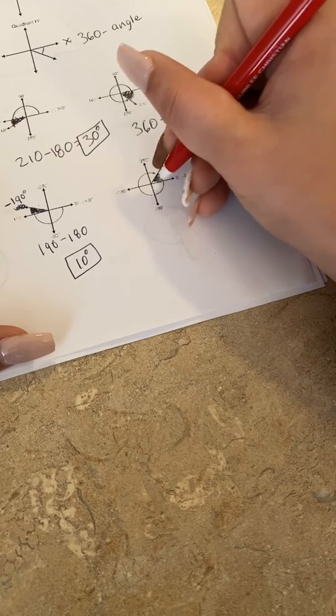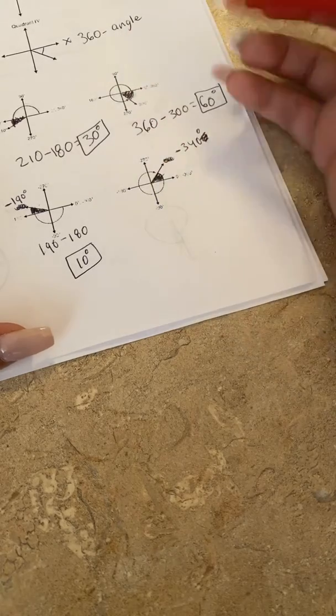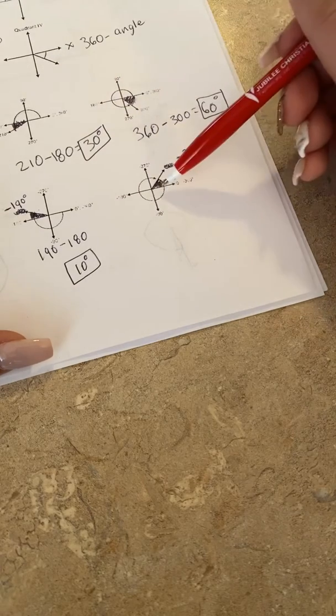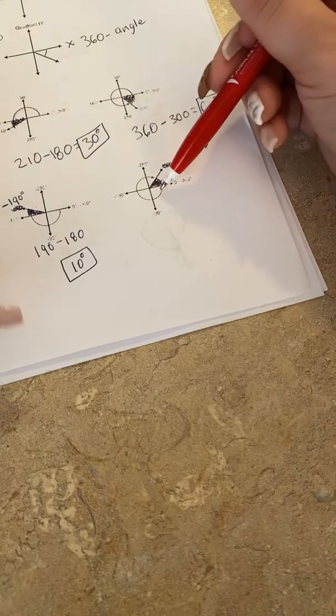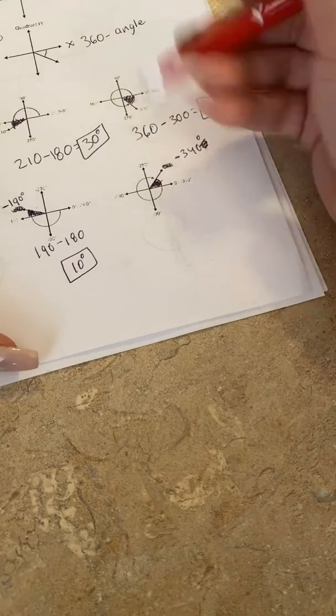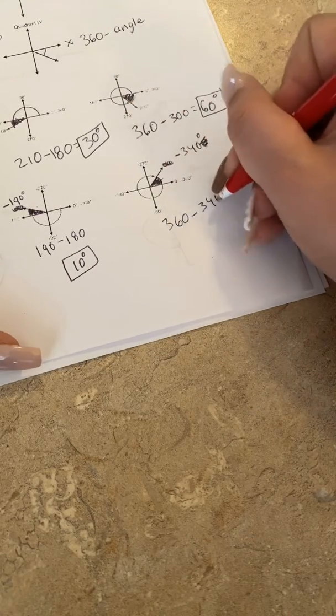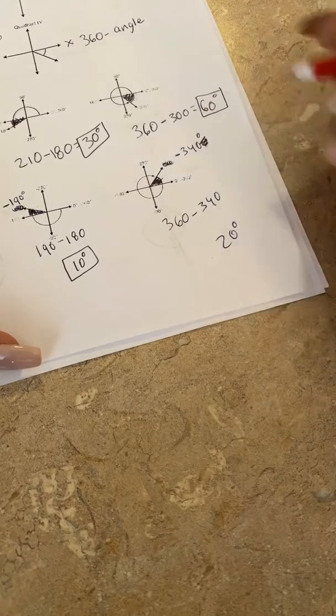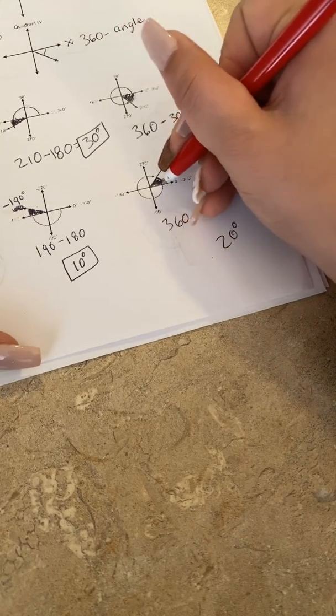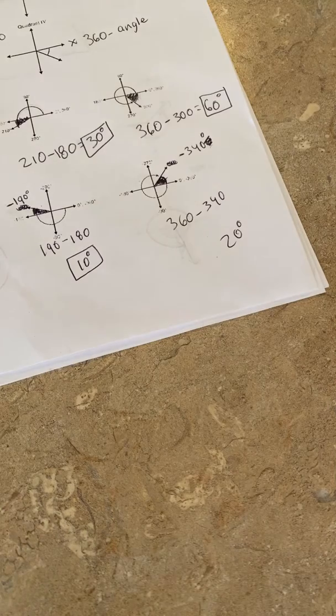That's 360. Just like when it's in quadrant 4, if it's negative, read your quadrants backwards. We would do 360 minus our angle, which is 340, which would give us 20 degrees. Again, you're just trying to find the distance between the space and our x-axis.